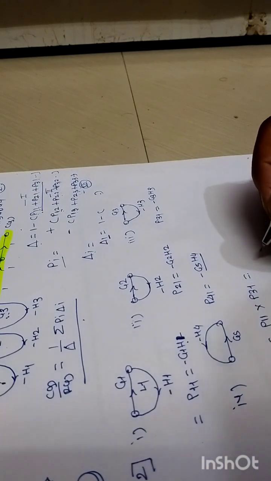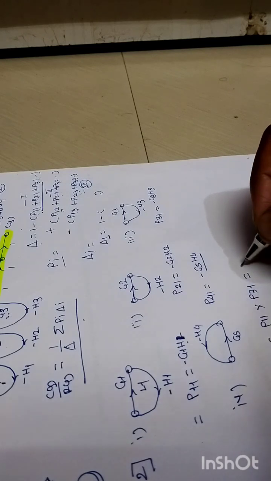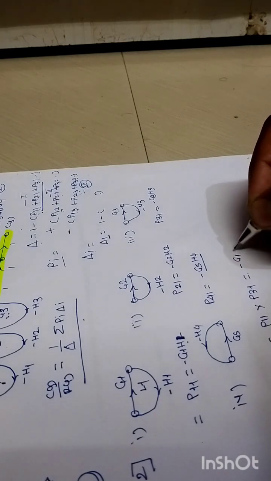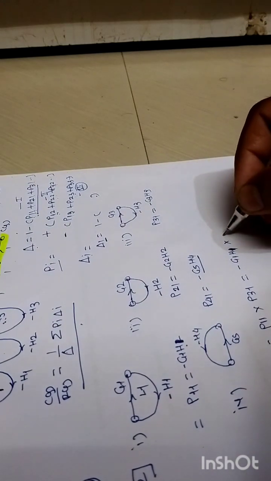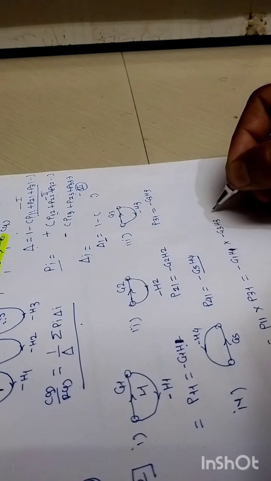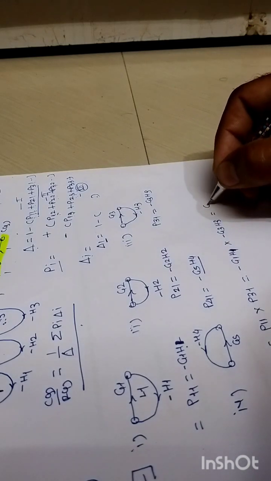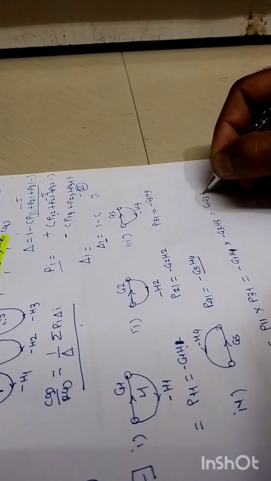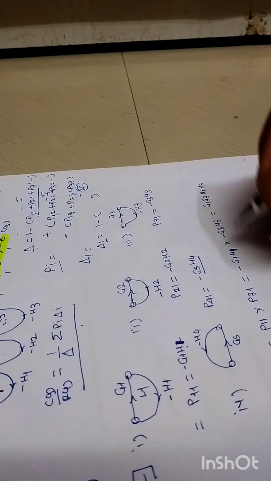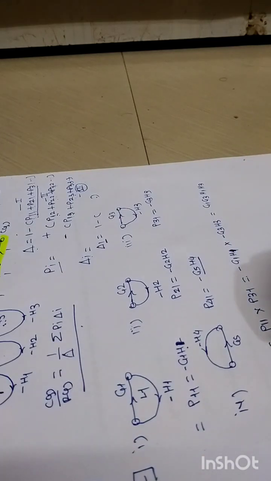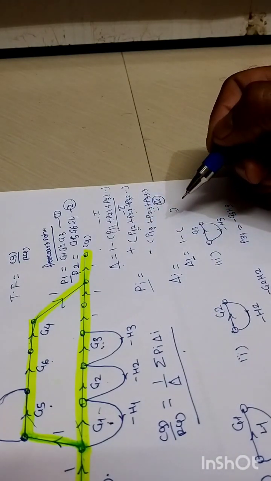P11 equals minus G1 into H1, and P31 equals minus G3 into H3. So it becomes G1 G3 H1 H3, as minus minus becomes plus. So this P12 is the gain product of these two non-touching loops, the first parameter of this second parenthesis.